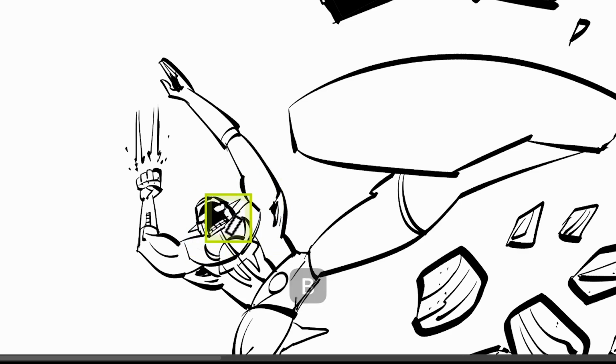Here I'm going back in, adding black to make certain parts of the character pop a little bit more.